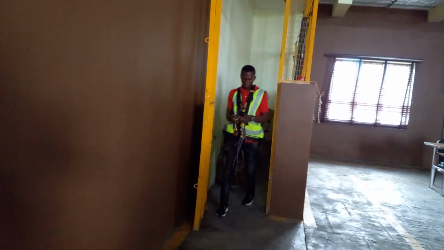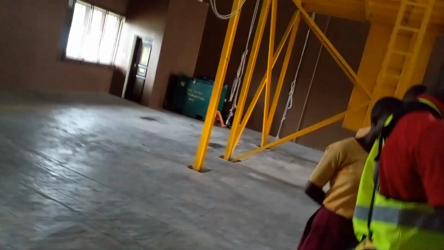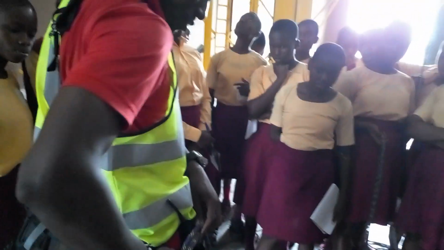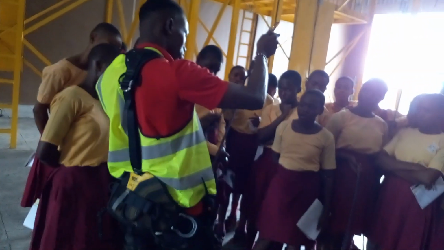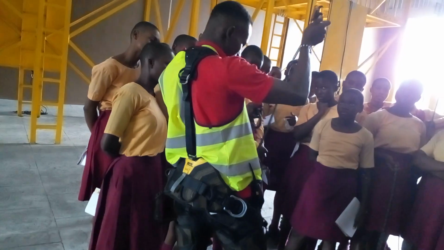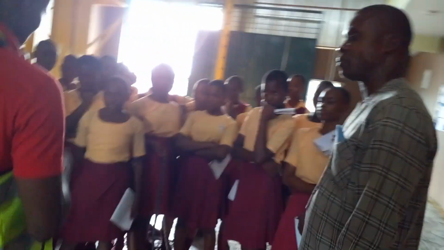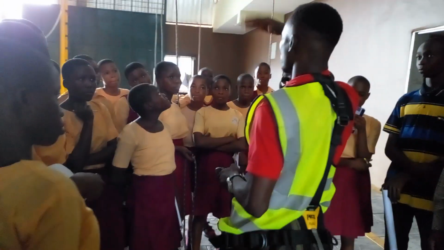The rope will pass through the carabiner this way, somewhere like this, then it will be by your side. So whenever you want to climb, you just pick it like this, okay? To tie together, then you can now climb.